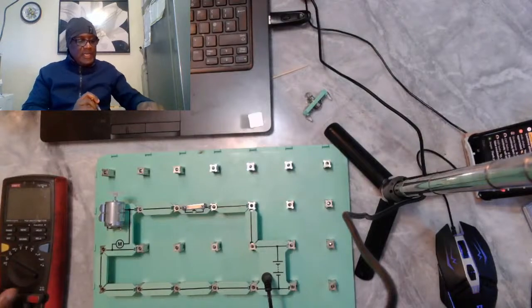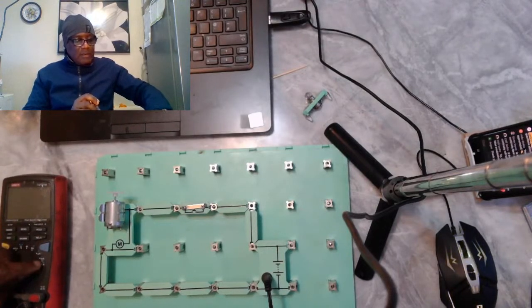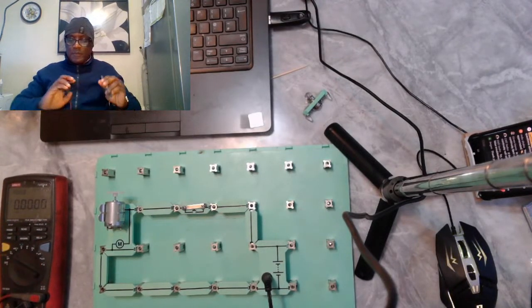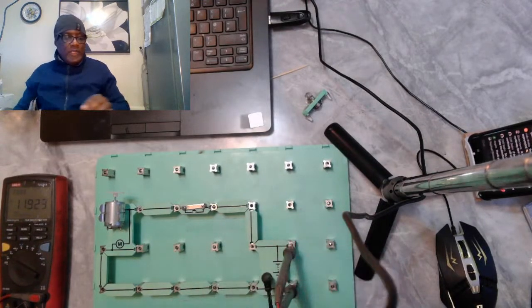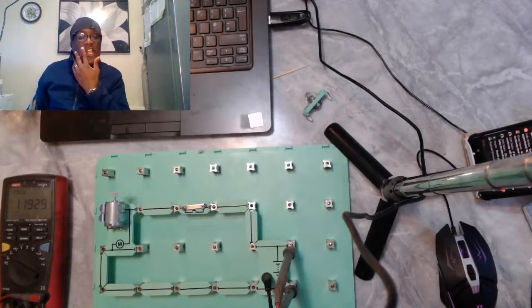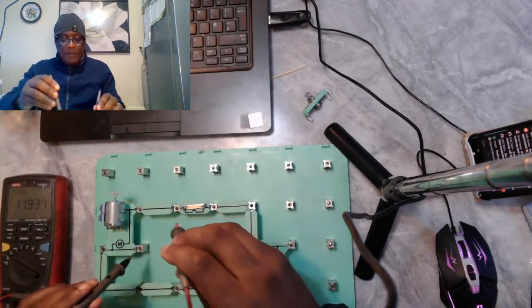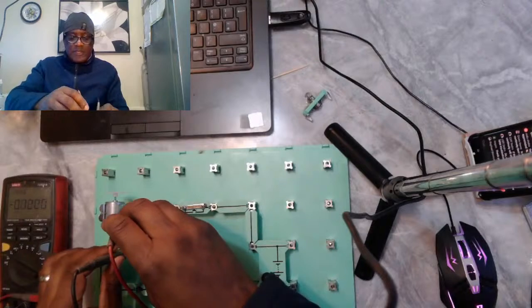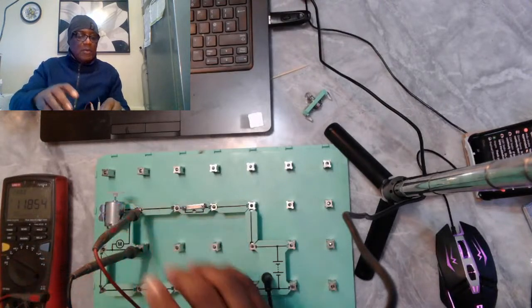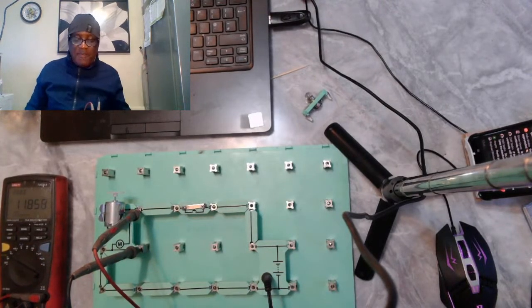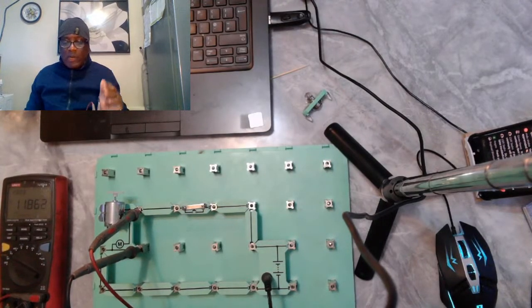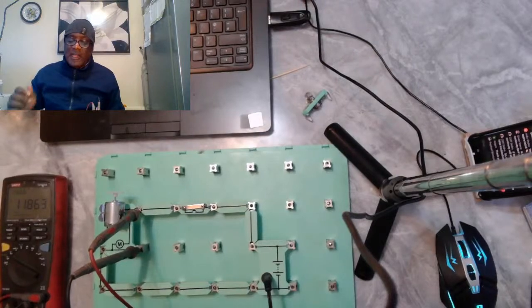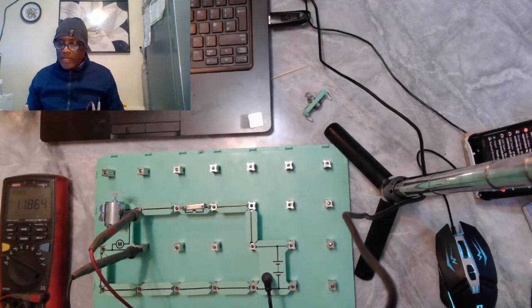So we said that if we come here, we have got battery voltage 9.92, and then across the motor we have got 9.85. Our motor is working, our load is happy, it's smiling, our switch is working good.